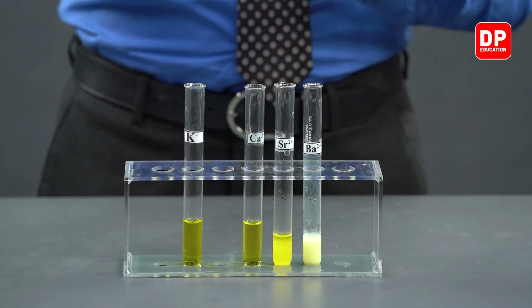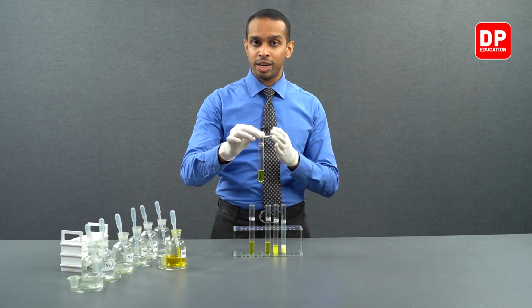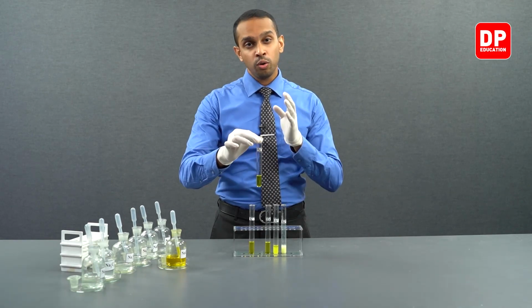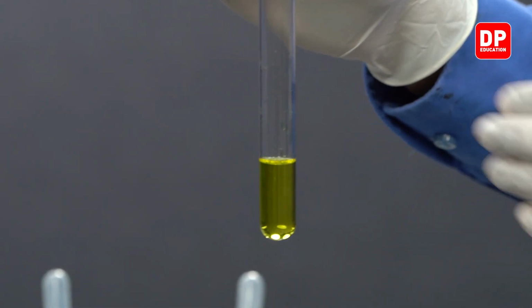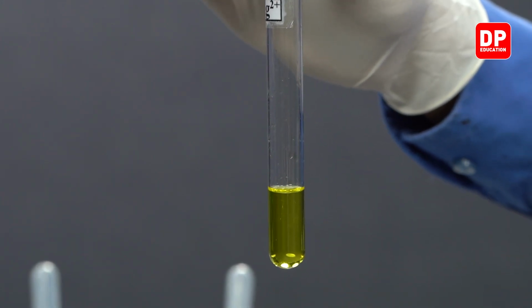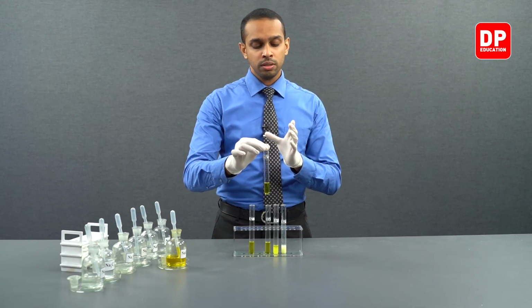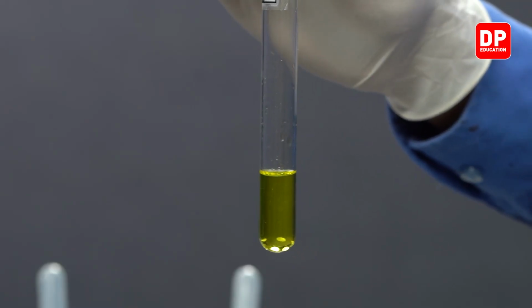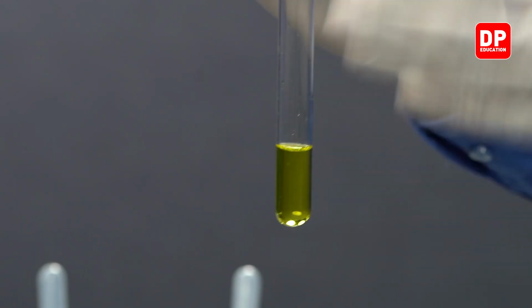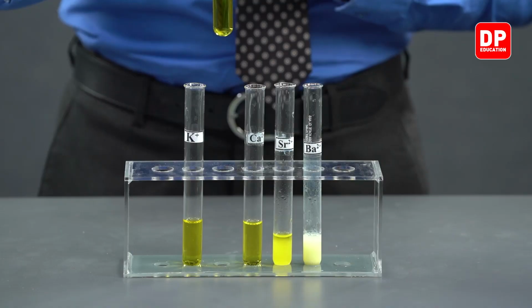In magnesium 2 plus aqueous solution also, we saw a very similar observation, because with the chromate anion, magnesium does not form a precipitate, because magnesium chromate is a water soluble salt. Due to the presence of chromate anions in the medium, the solution will appear to be yellow.